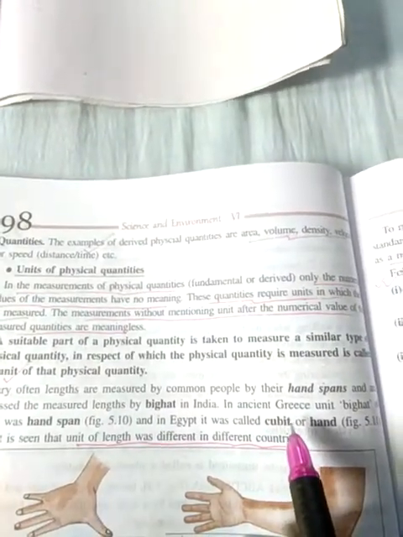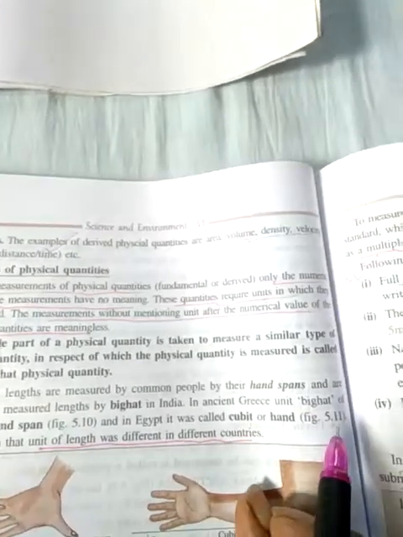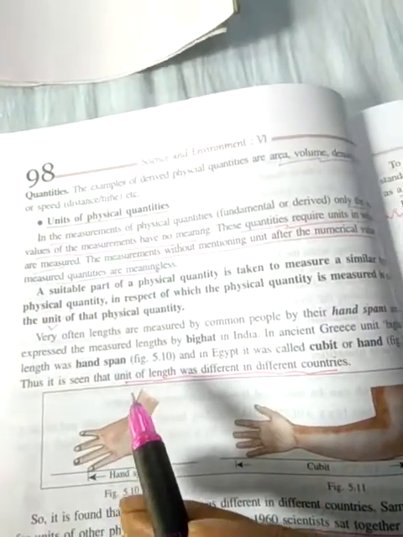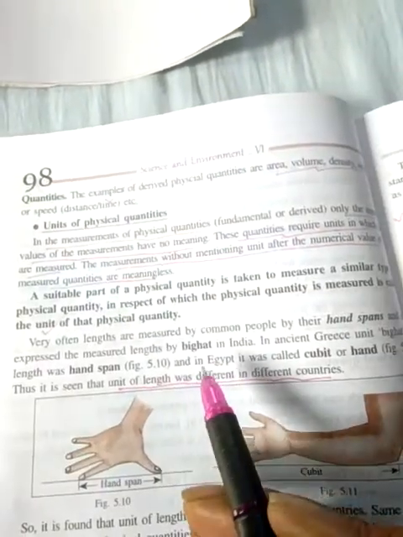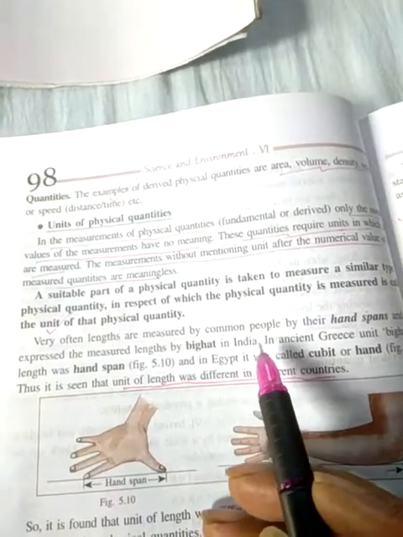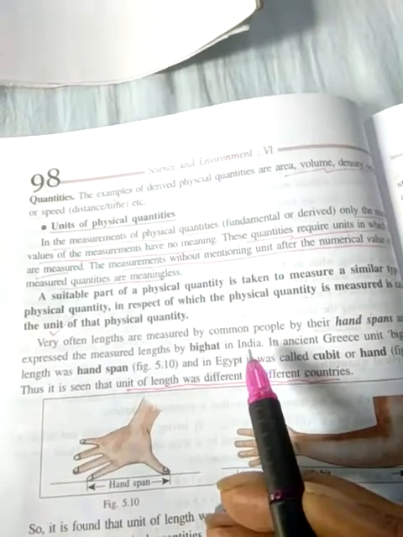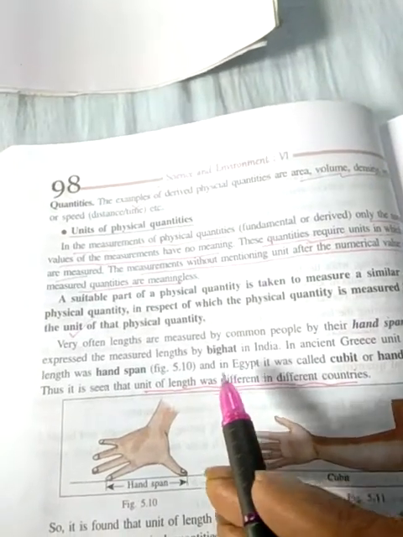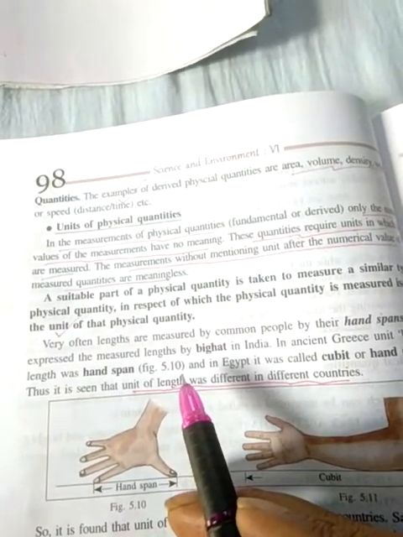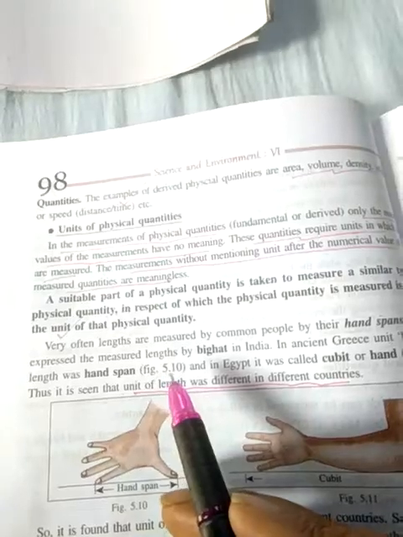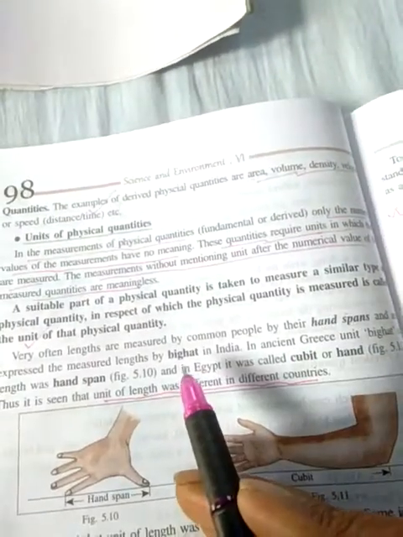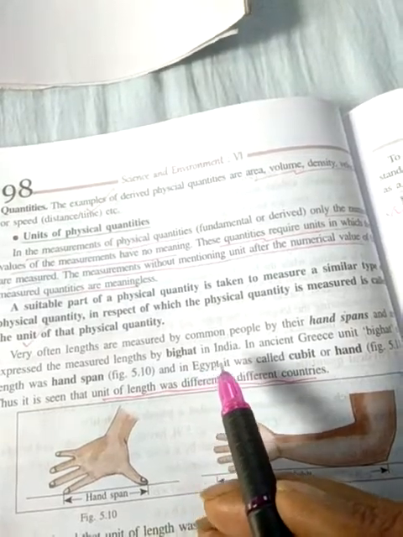In ancient Greece, the unit of length was the hand span. So in ancient times, in Greece and in other countries, the hand span was used as a unit to measure length, whereas in India bigha was used. Today it is still used in India.